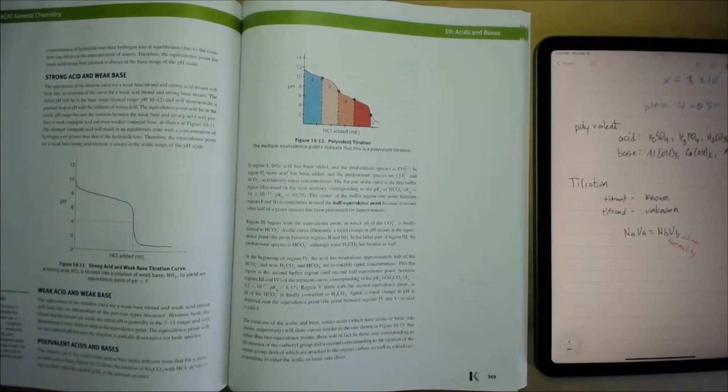Weak acid and weak base. The appearance of a titration curve for a weak base titrand and weak acid titrant will look like an intermediate of the previous types discussed. Because both the titrant and the titrand are weak, the initial pH is generally in the 3 to 11 range and will demonstrate a very shallow drop at the equivalence point. The equivalence point will be near neutral pH because the reaction is partially dissociative for both species.